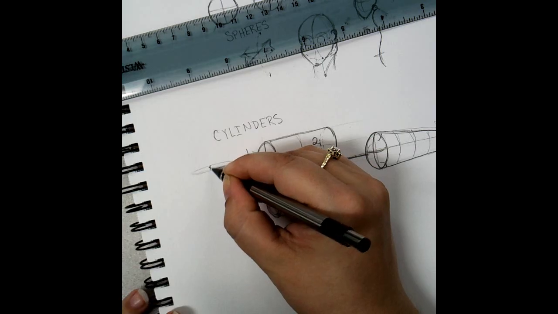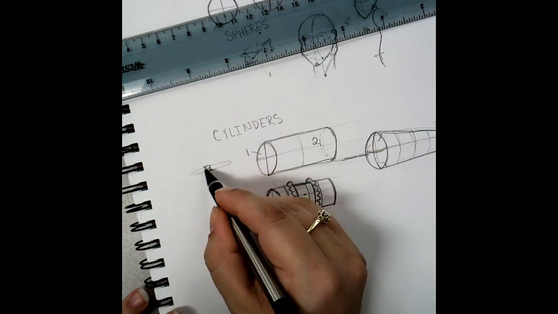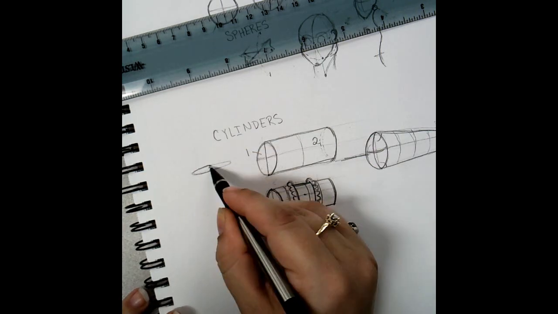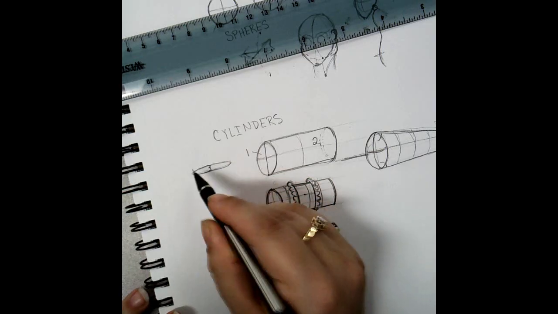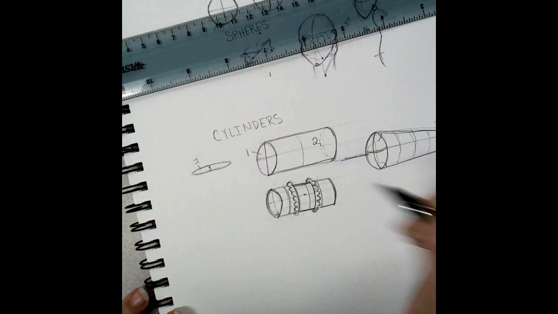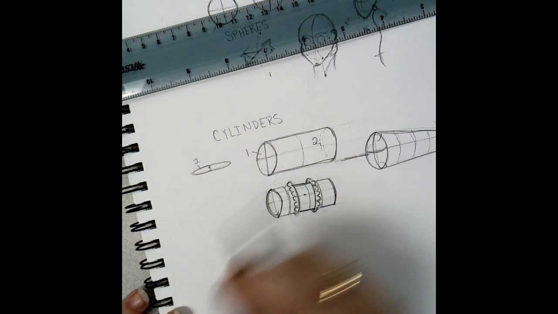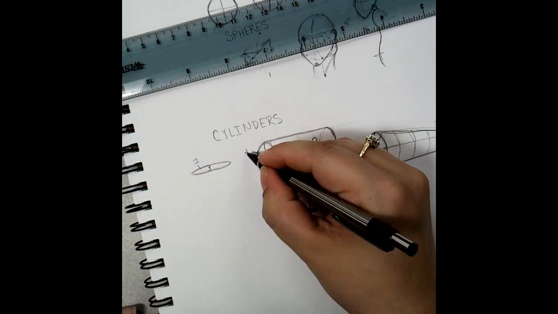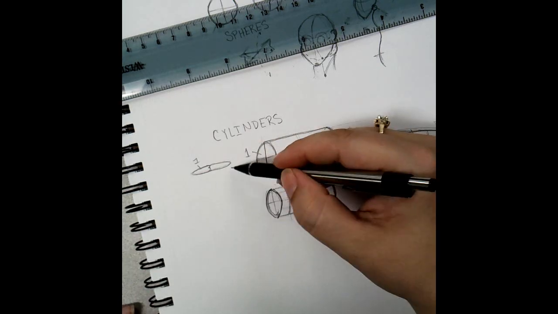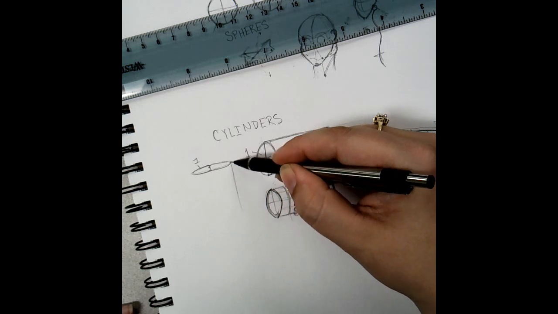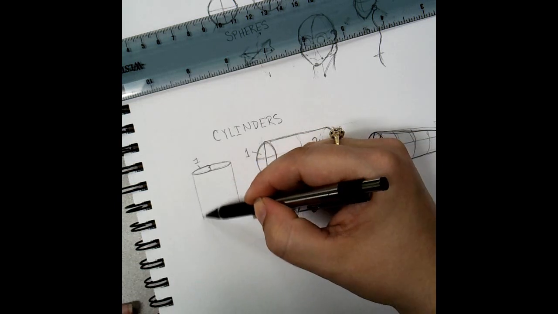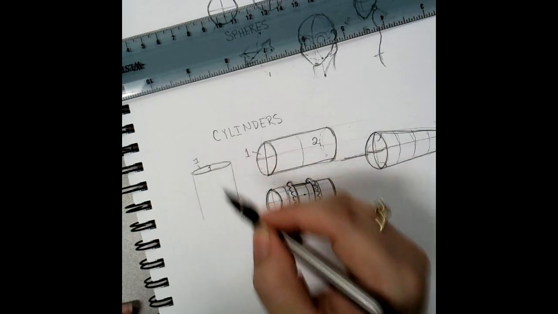So I have my space here. One there. And then I need to come down, drop down these edges, and then recreate this curve.